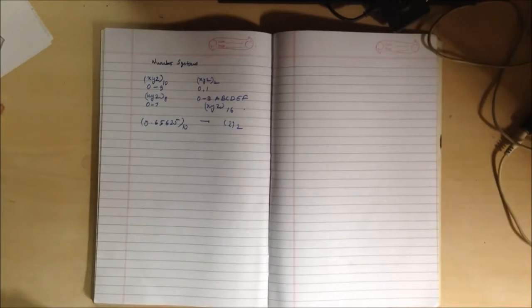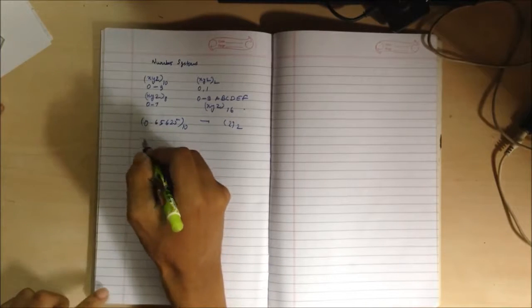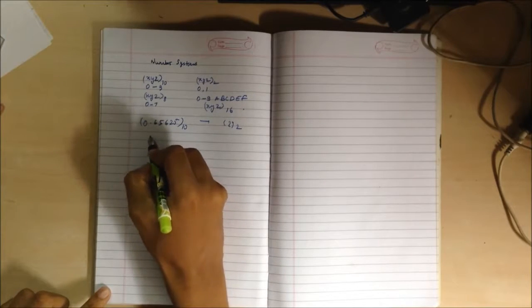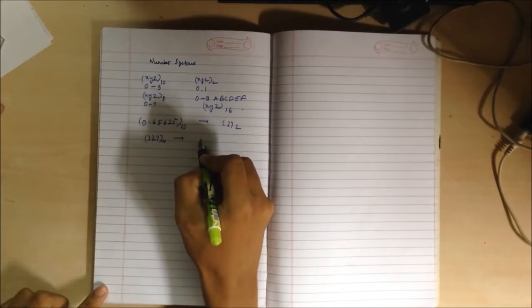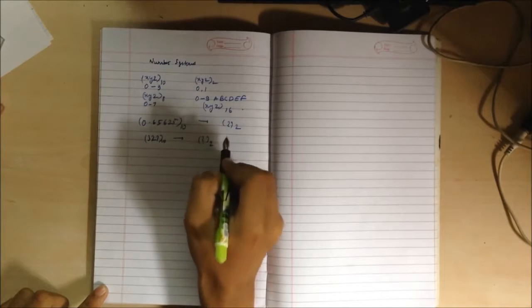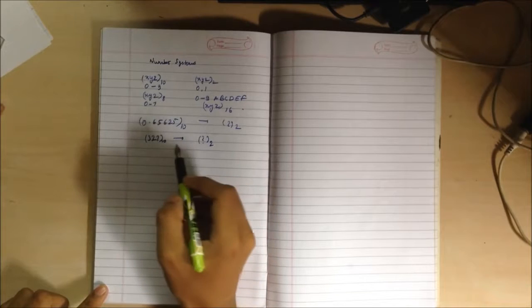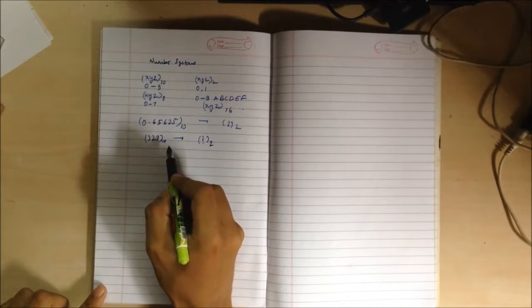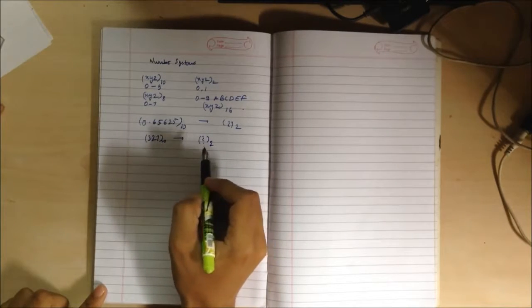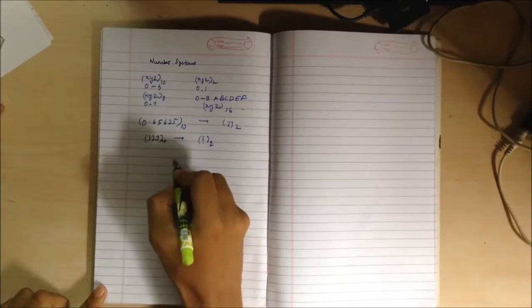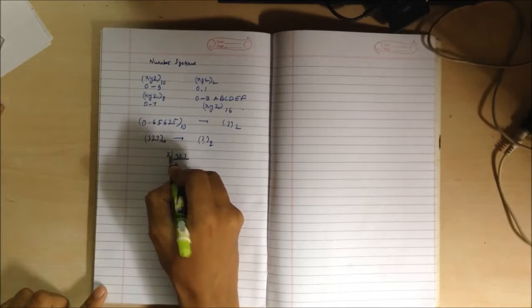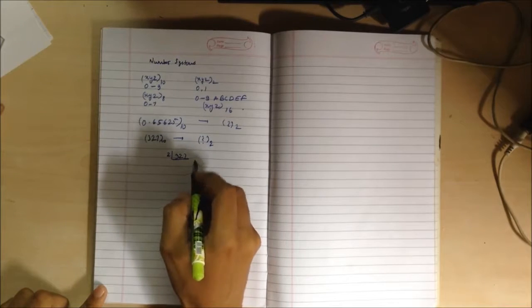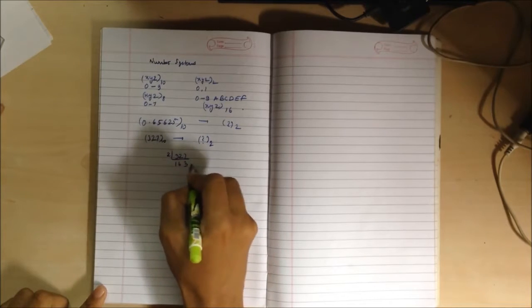Now let's learn about conversion from one number system to another. Let us take a number 327. This is a decimal number and we want to convert it to its binary equivalent. So we want to convert a number from the base 10 to the base 2. What we do is write the number 327 and keep dividing it by 2. When we divide 327 by 2, we get the quotient 163 and the remainder 1.